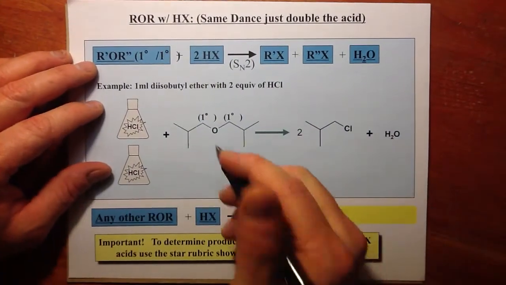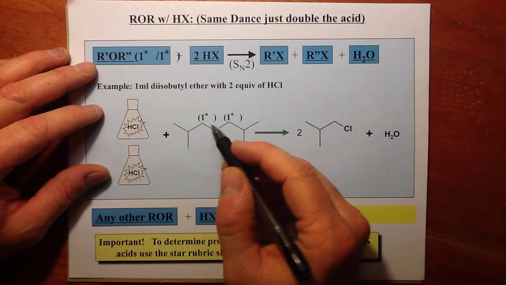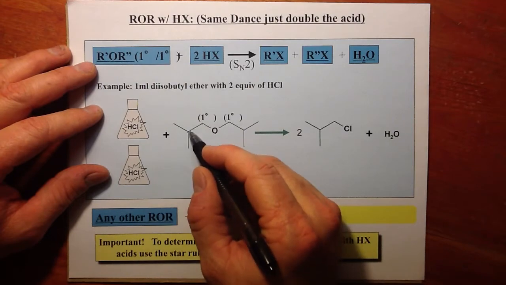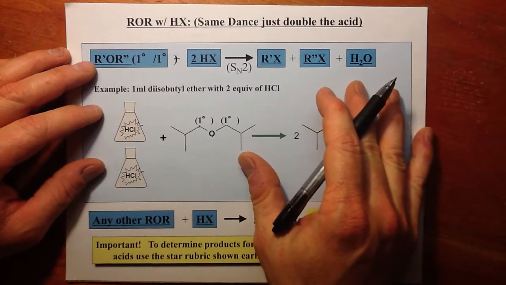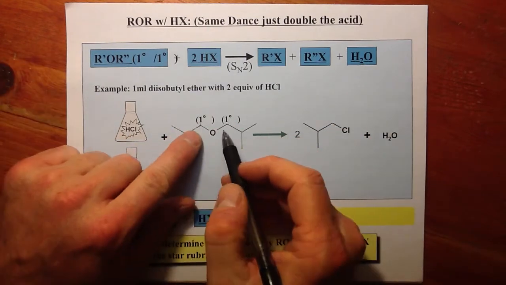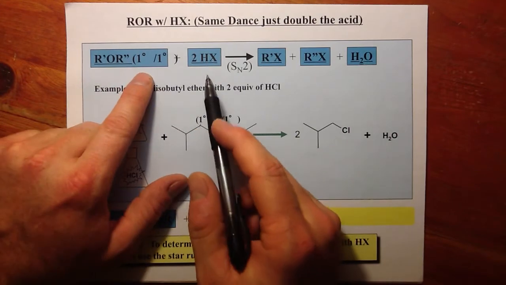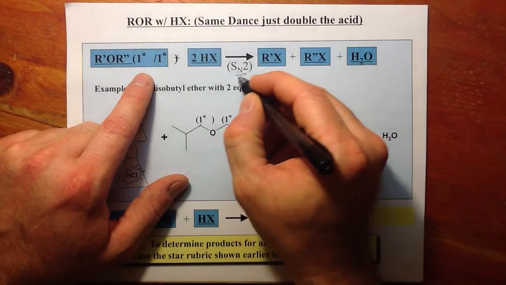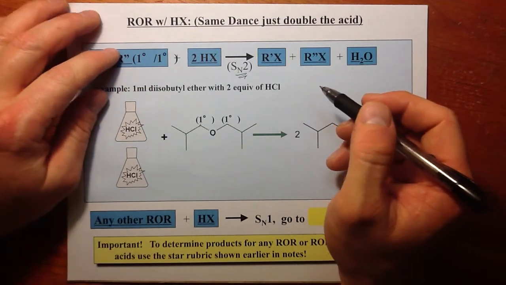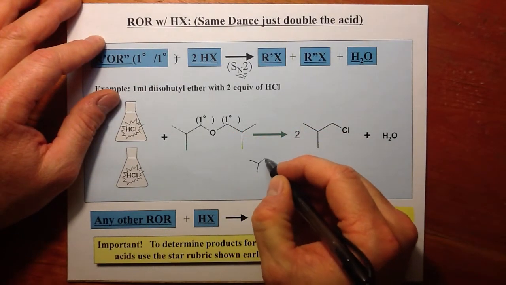So let's take our diisobutyl ether, where this carbon connected to the oxygen is primary, meaning only connected to one carbon. So we make those notes. It's really important to do that because that tells us the direction we're going in. If we have carbons that are connected directly to the oxygen that are both primary, then we can say with the HX, we know we have SN2 reaction. So we're going to walk this out in an SN2 manner, where we would protonate this oxygen, so we can just show that.